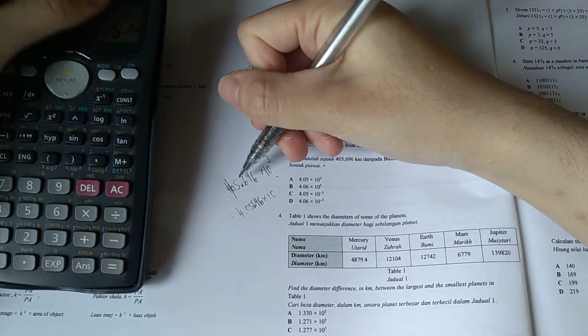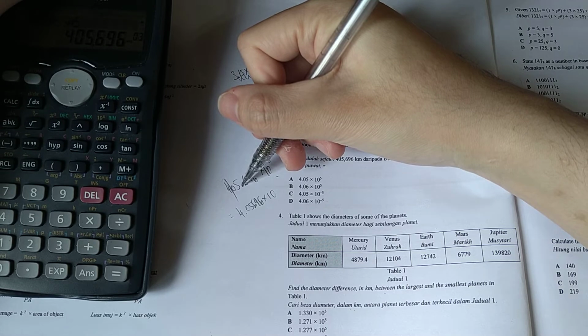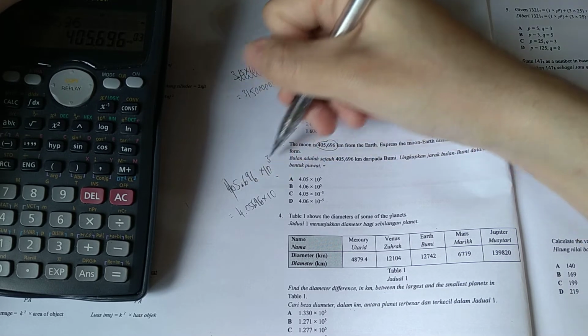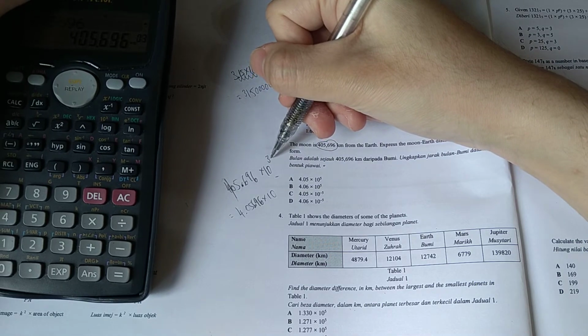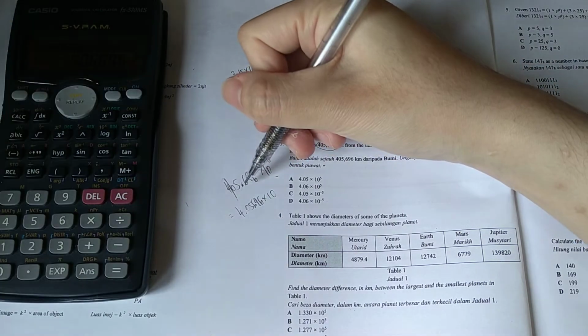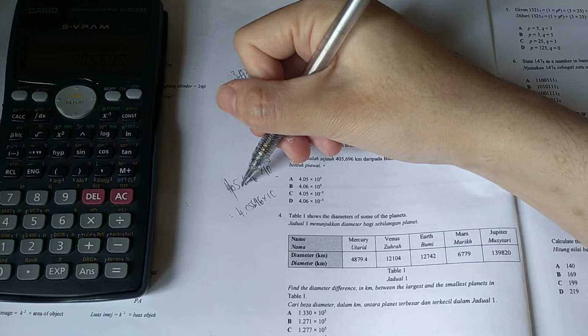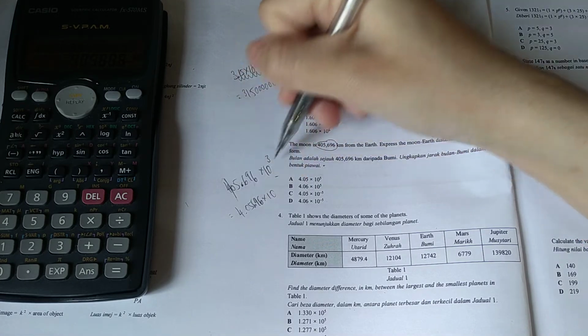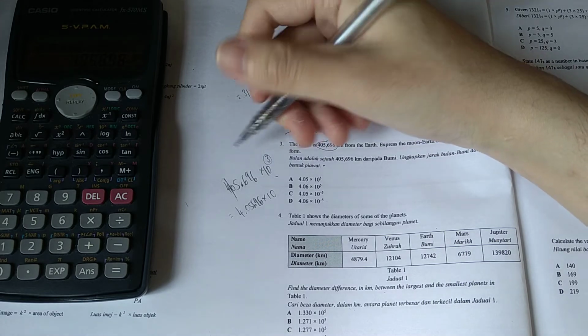Okay, I want to ask you something. When you move the decimal point, when you change the position of the decimal point, it means the 10 power here also you have to change, correct? So you cannot just randomly change one part and not the other one. If you change here, the power also you need to change. So how do we change it?